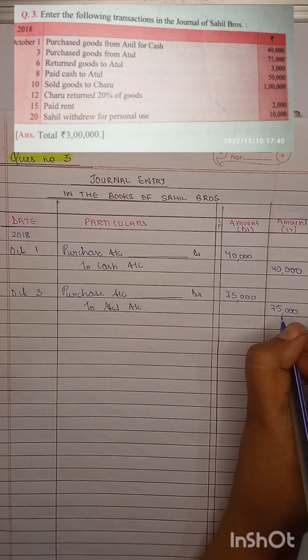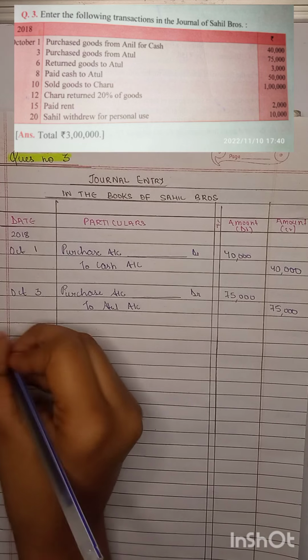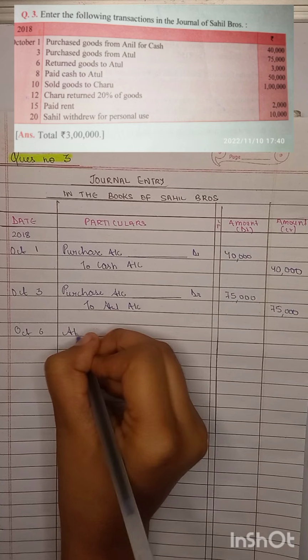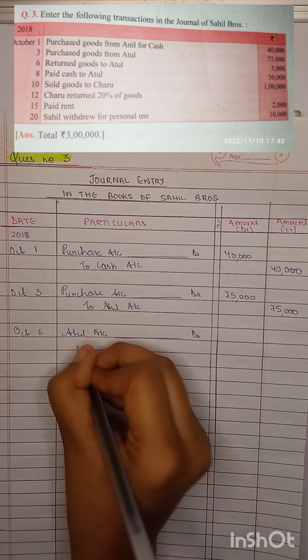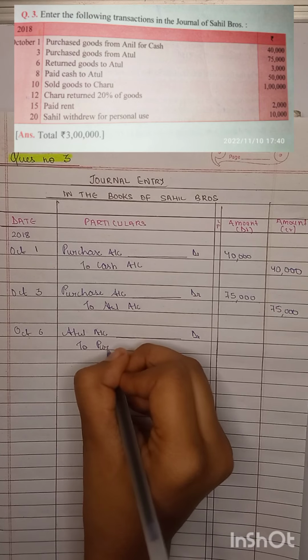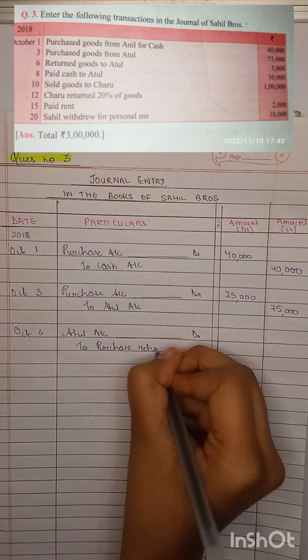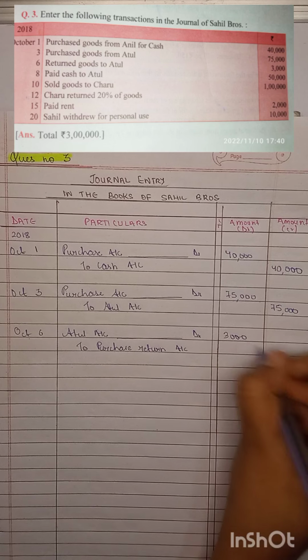Next, return goods to Atul. So, whenever we return any goods which we have purchased earlier, we always credit one account which is known as purchase return account. Our entry will be Atul account debit to purchase return, rupees 3,000.